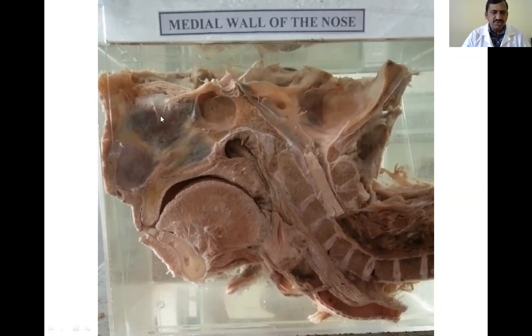What are the bones? Mostly 2 important bones: the perpendicular plate of the ethmoid bone and the vomer. These are the 2 bones, so they take most of the bony part of the nasal septum.